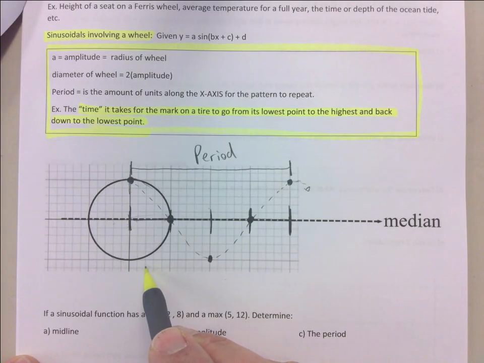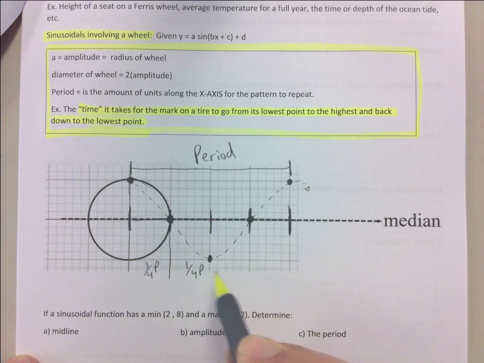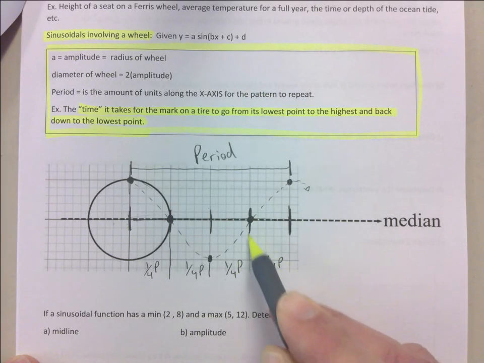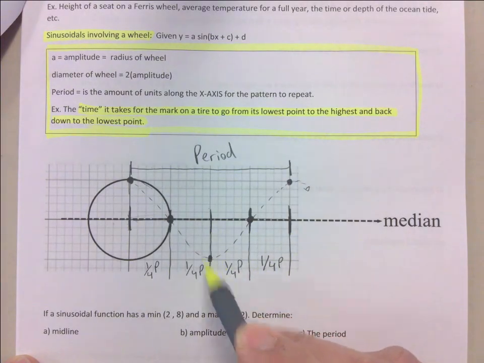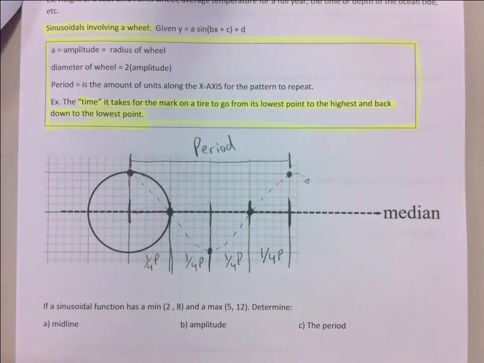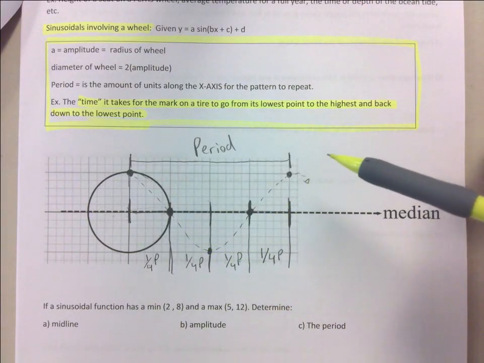So this is a quarter of a rotation, a quarter period, right? This part right here. This is another quarter of a period. This is another quarter of a period. And the last quarter of the period, I'm going to actually break this down, slice it up like that. So you have 4 quarters, and that's going to help us come up with 5 points.